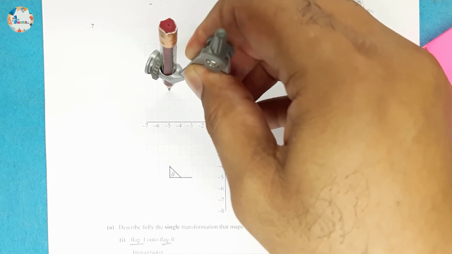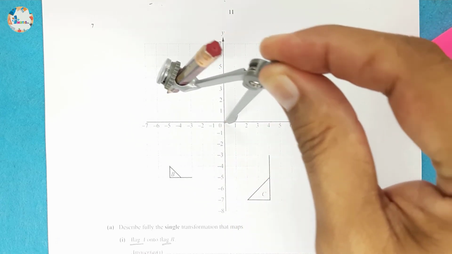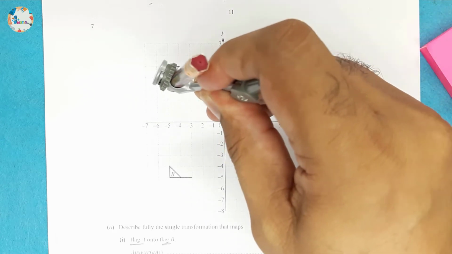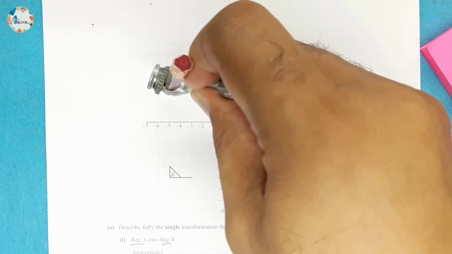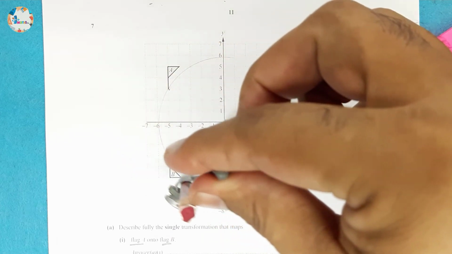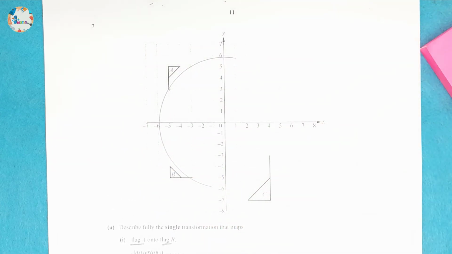So we found the center of rotation, which we found with the help of this compass. And if I adjust this, yeah. So now what we can do is draw a circle like this one. So we have drawn this circle.